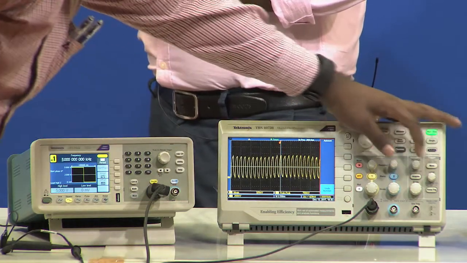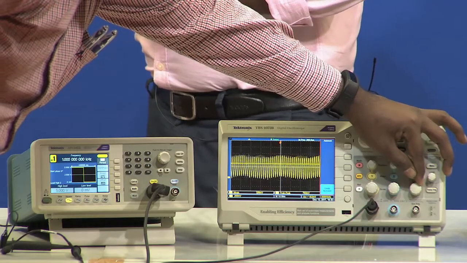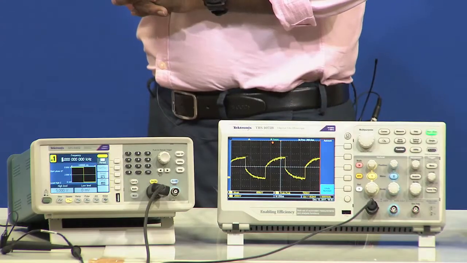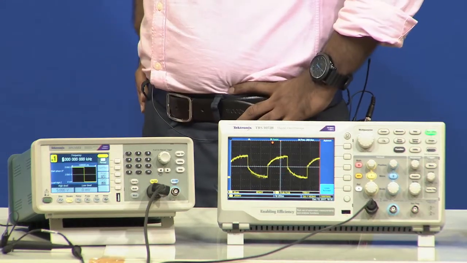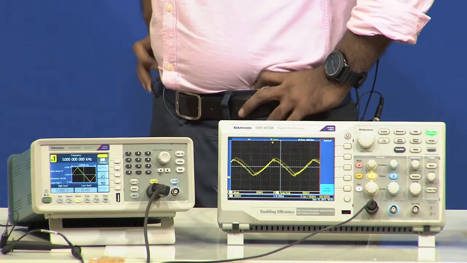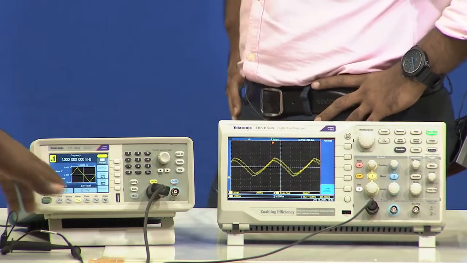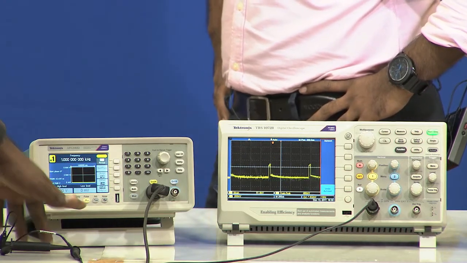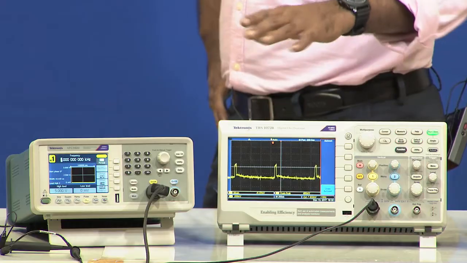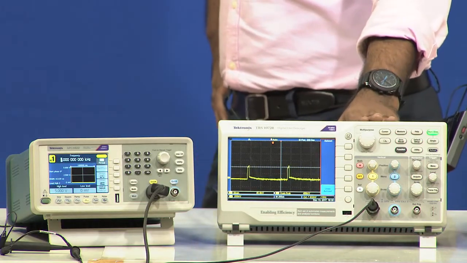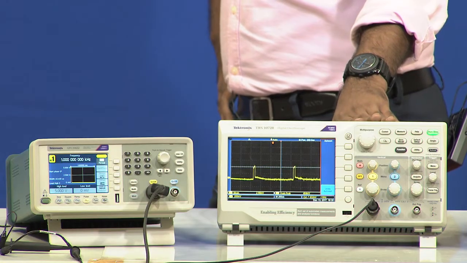Okay, can you change the frequency please? Can you make it a ramp? Yeah, right. So, with the ramp you can change to the sine wave, you can change to the square wave, it does not matter. You can have an arbitrary signal, or pulses. Now, whatever is showing here on the function generator, you can also see a similar thing on the oscilloscope. So, this is how the oscilloscopes are used.